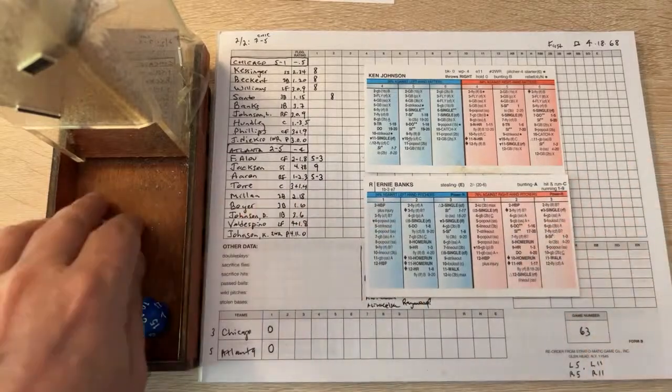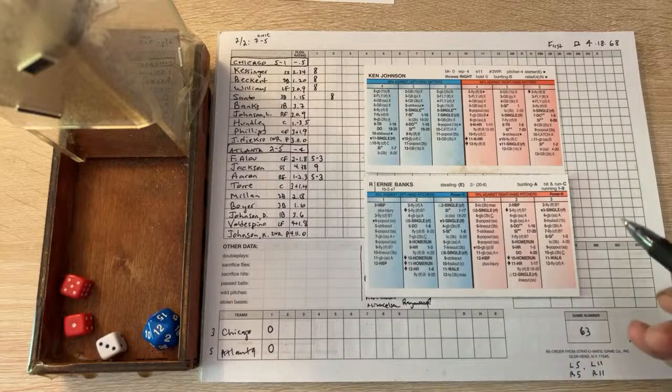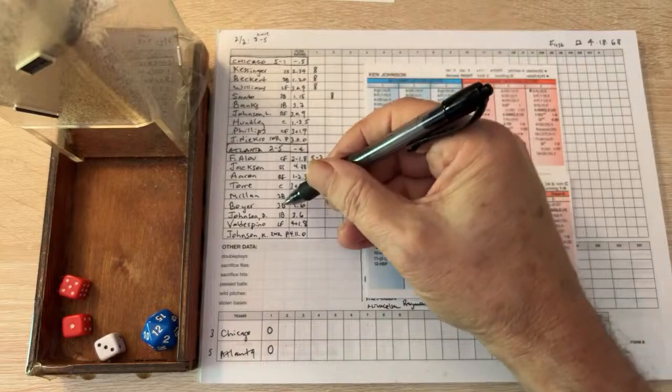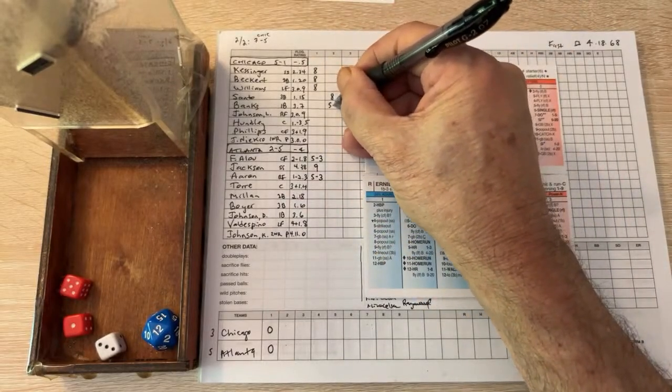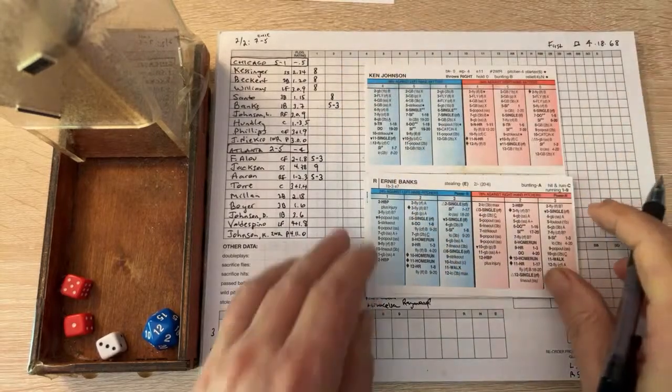Here's Ernie Banks now. Johnson throws 3-6, right-handed grounder to third, and that's for Clete Boyer. And he throws it to Donn Clendenon at first for the second out, 5-3.